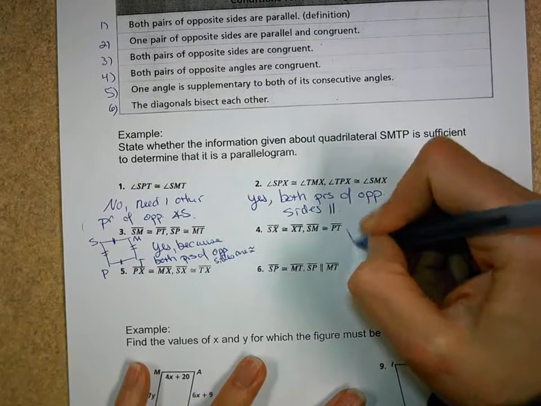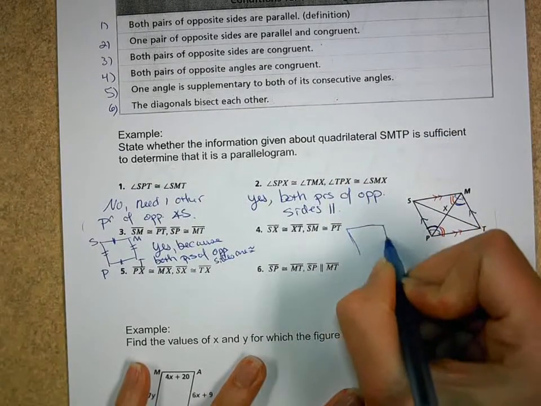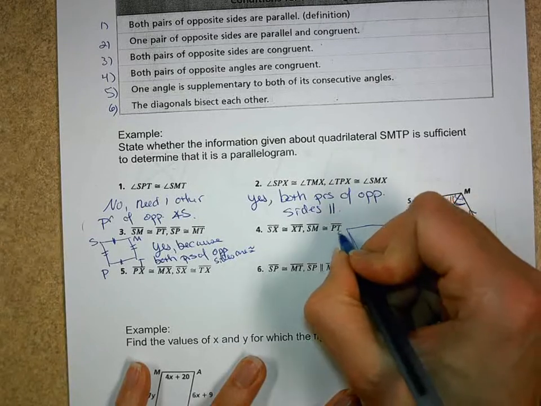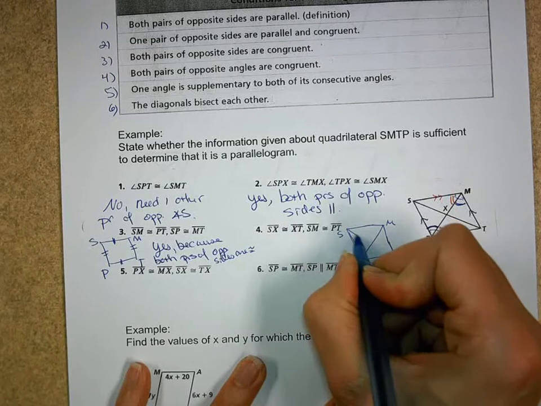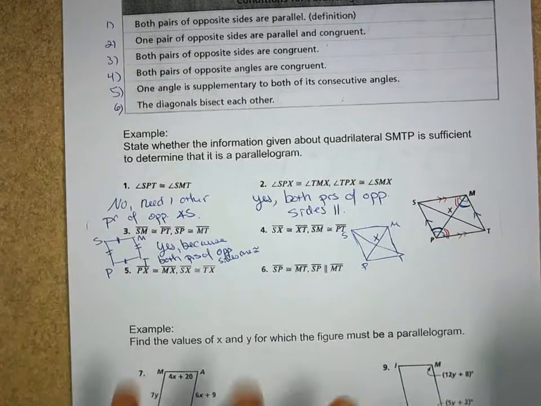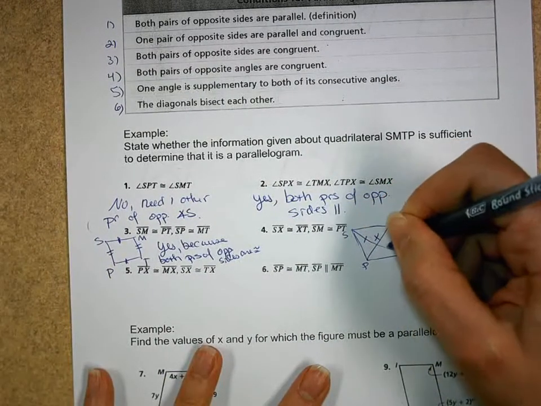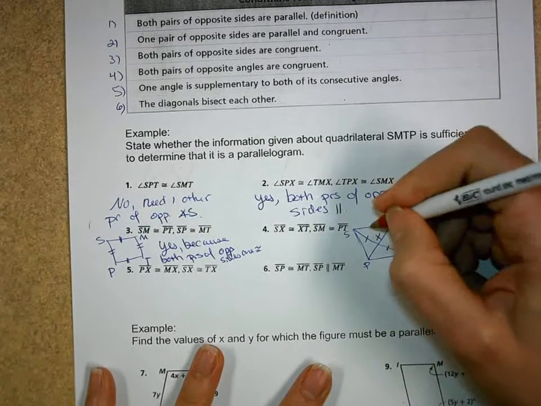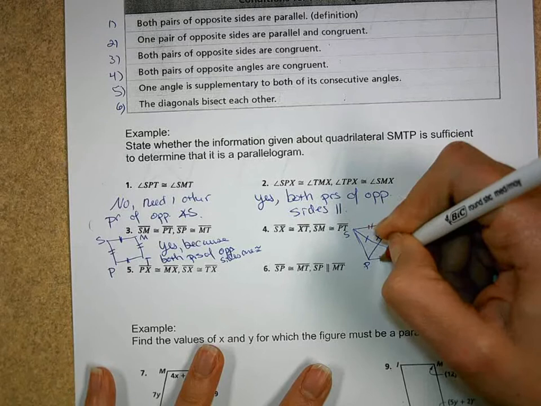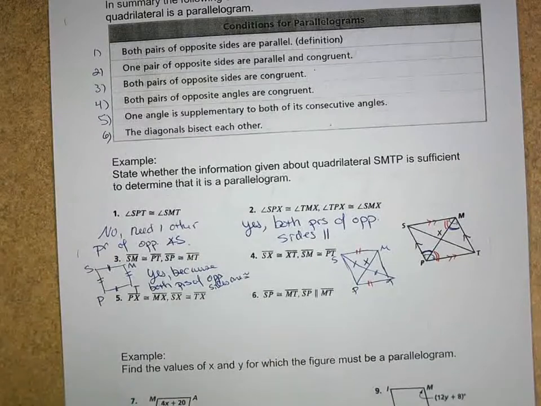I'm going to redraw the diagram again because we don't have enough room with the pen. So we have SMTP. I'm going to put my X in here. Now look what they have here. They tell me that SX is congruent to XT, and they tell me SM is congruent to PT. Now is that anything? I got one pair of opposite sides congruent and I got one pair of diagonal segments congruent. Does that give me enough information to show that's a parallelogram? No.